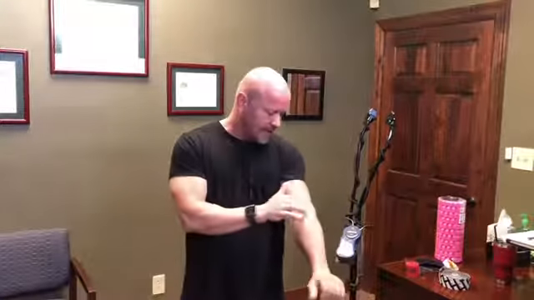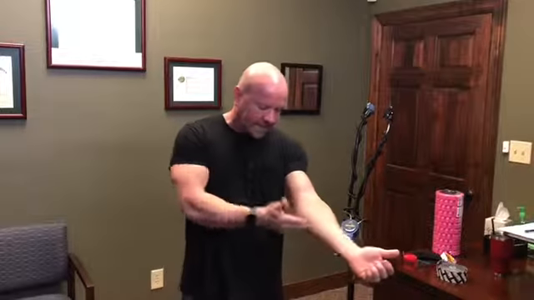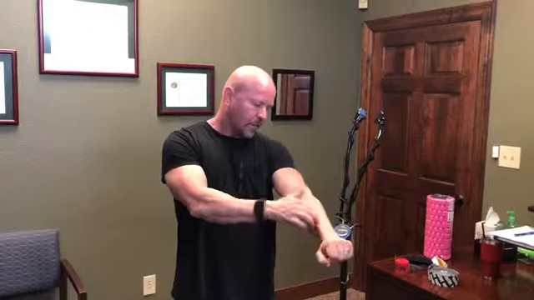In regards to the elbow, tennis elbow and golfer's elbow are the common elbow issues. Golfer's elbow involves the medial epicondyle, which involves the flexors of the wrist. Tennis elbow involves the lateral epicondylitis, which is the extensor tendons of the wrist. And we do have some therapy and some bracing that we do on that.